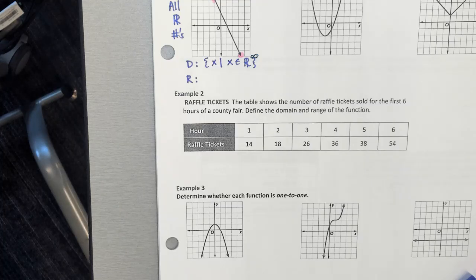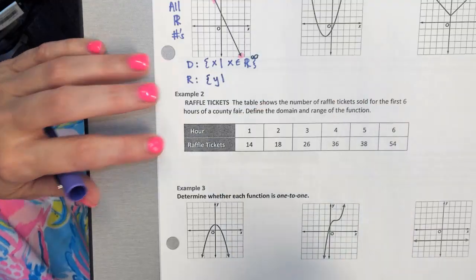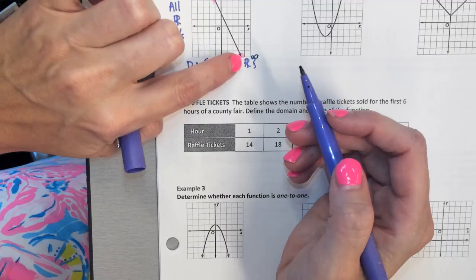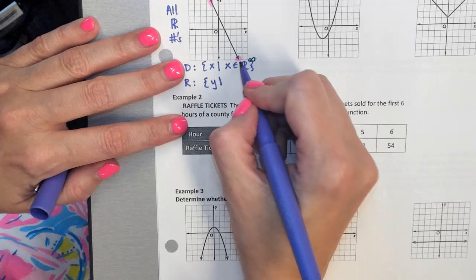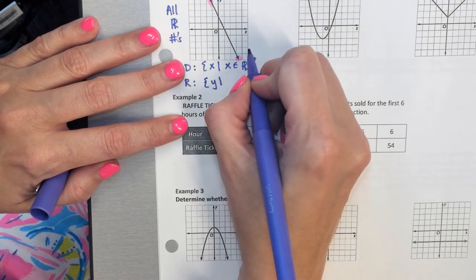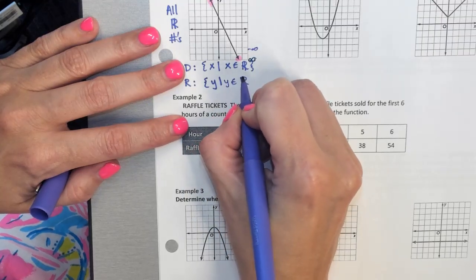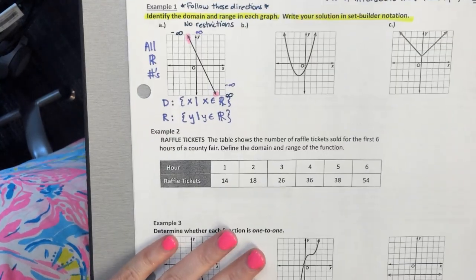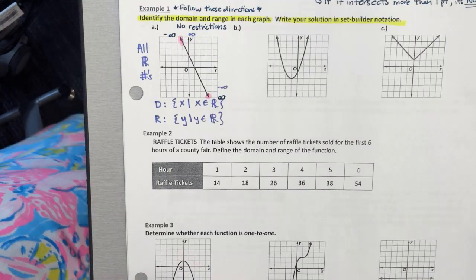Okay, so for some of you those words seem familiar, for others of us, you might have to keep reviewing this a little bit. And then for the range, it's also going up to positive infinity for the y's, because the arrow up means I'm going to positive infinity. The arrow down here means you're going to negative infinity. So y is also all real numbers. This will happen every single time you have a straight line. Anytime you have a straight line, the domain and the range are both all real numbers.